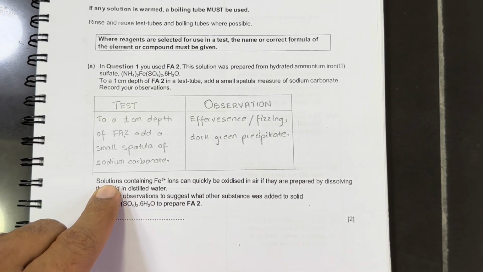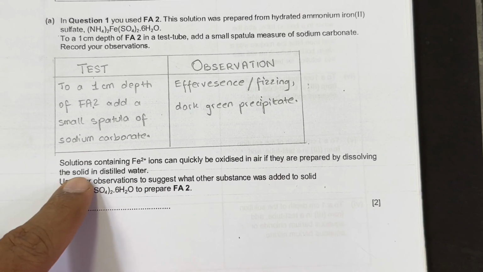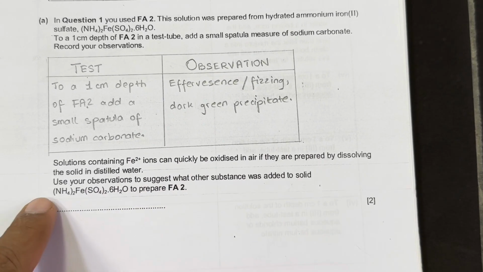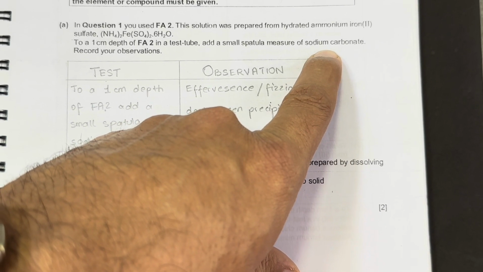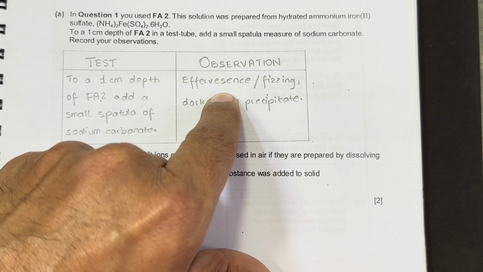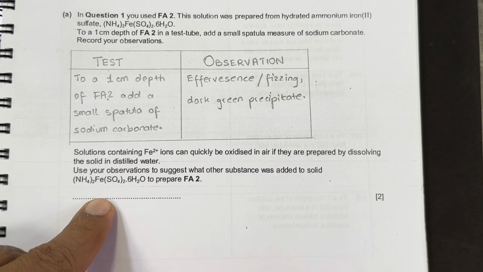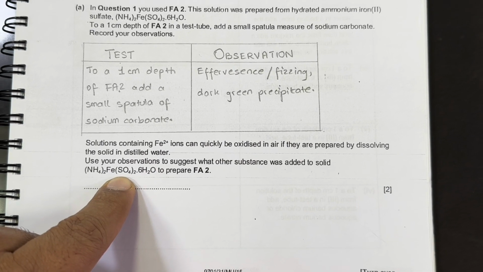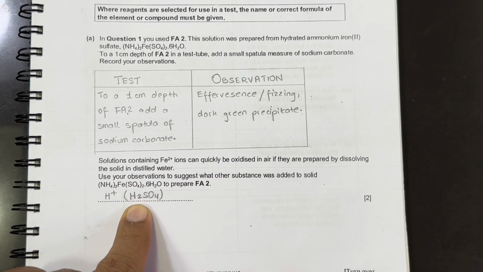Now they are saying solution containing Fe2 plus ions can quickly be oxidized in air if they are prepared by dissolving the solid in distilled water. Use your observations to suggest what other substance was added to the solid to prepare Fa2. It means whenever you add sodium carbonate to any substance and you get fizzing, it means the substance contains some acid content, because sodium carbonate, being a metal carbonate, can give fizzing with any acid. So the conclusion here is, when they have prepared this, they must have added some acid here, and if we look at the anion sulfate, it means the acid must be sulfuric acid, H2SO4. So we have recorded here that it contains sulfuric acid, which was used in the preparation.